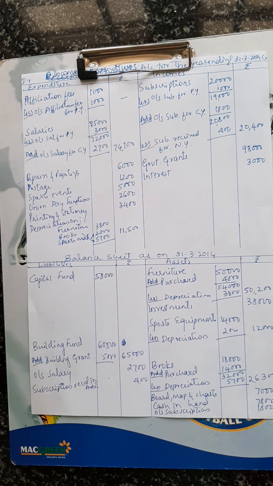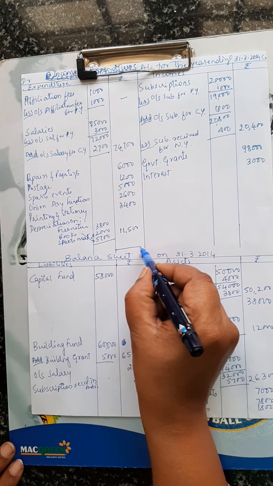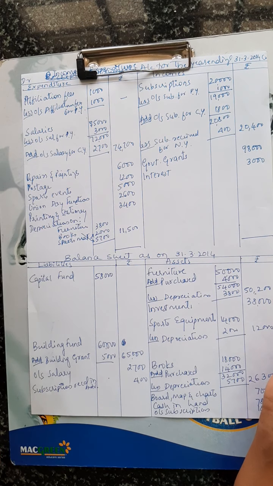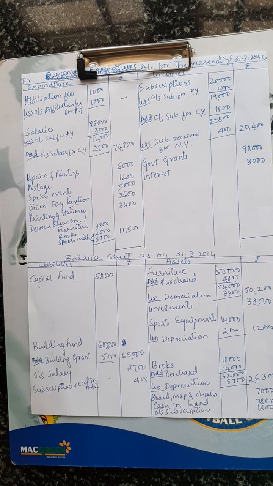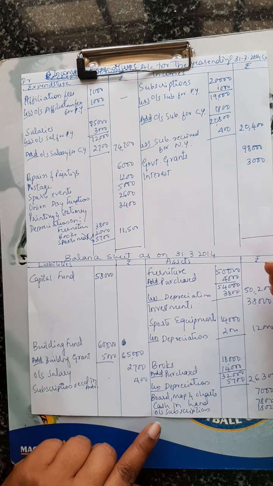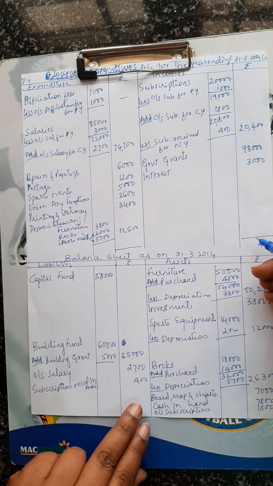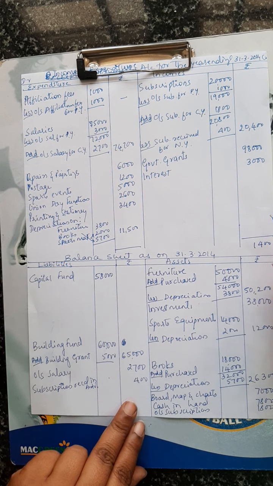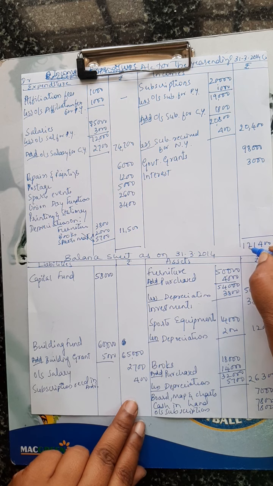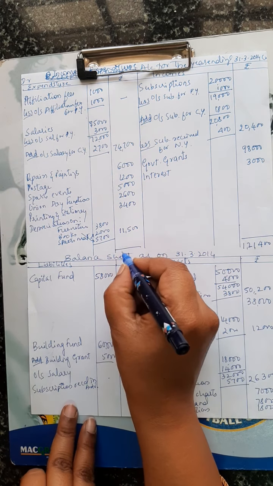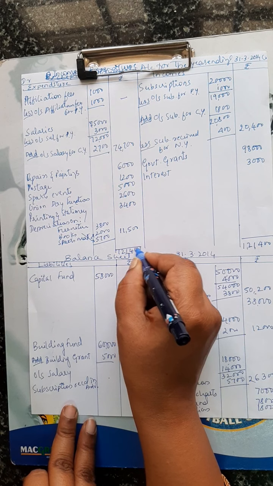So now what to do? Find the total, which side is more. The total is 121,400.